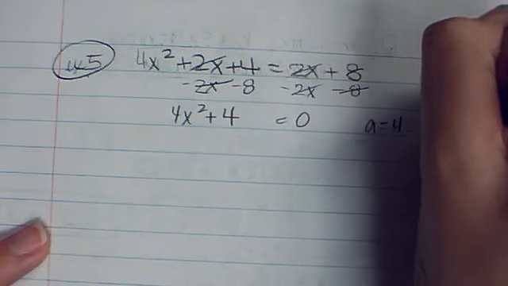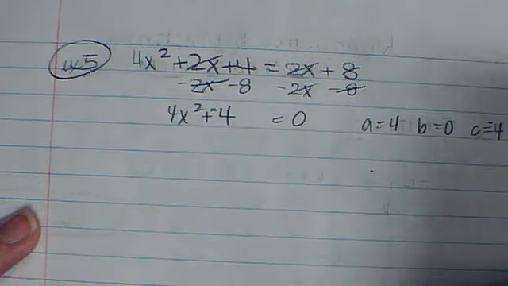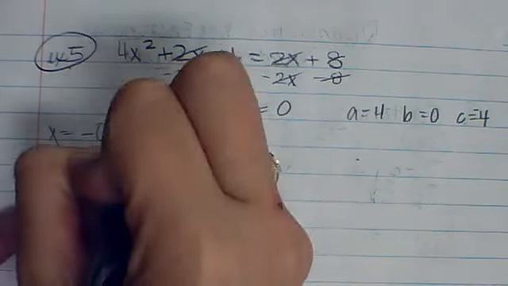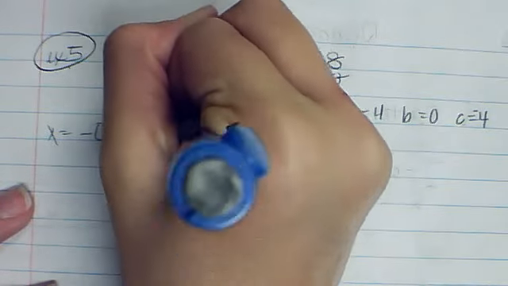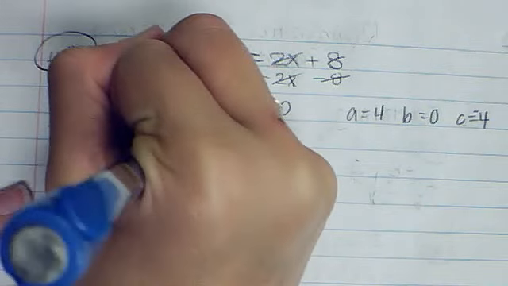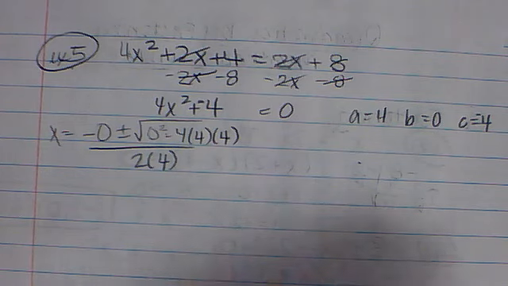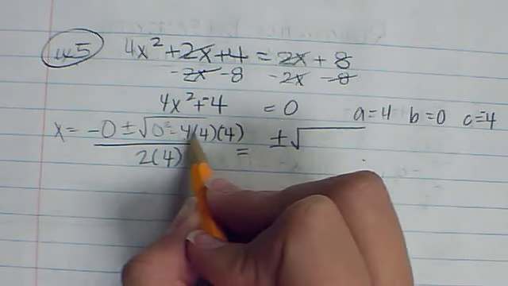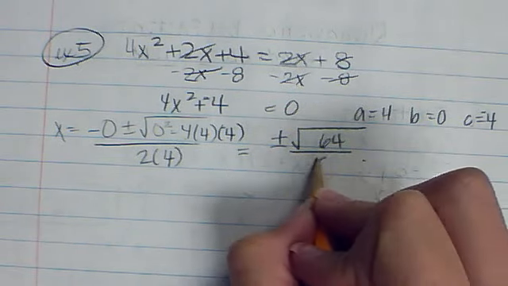a is 4, b is 0, and c is 4. And c should be negative. Excuse me, negative 4. Okay, let's work that through. x equals negative b plus or minus the square root of b squared minus 4ac all over 2a. Okay, negative 0 just means 0. 0 squared is 0. So far I have plus or minus the square root of 4 times 4 times negative 4, excuse me, which all of that makes 64. Over 2 times 4, which is 8.